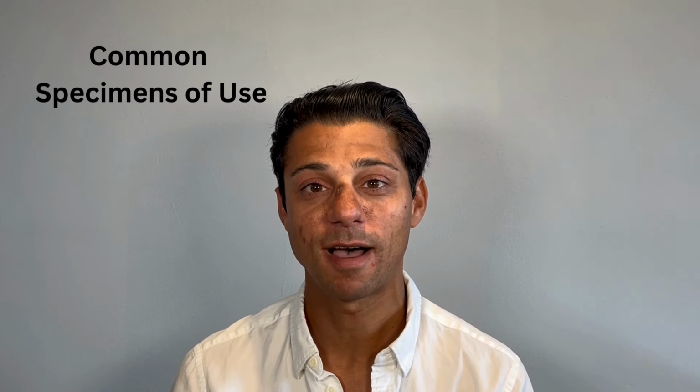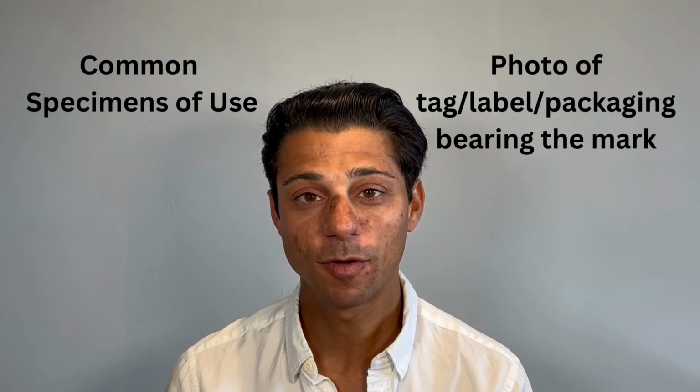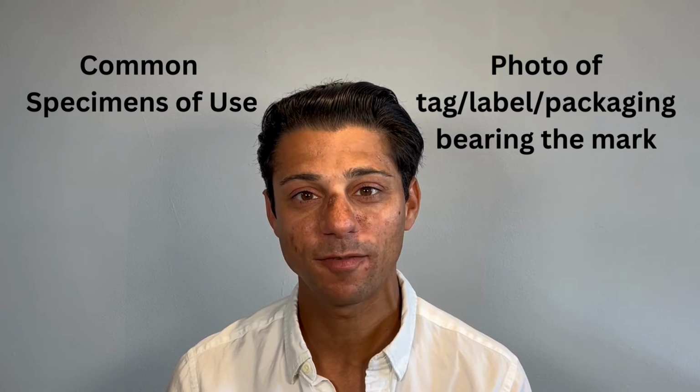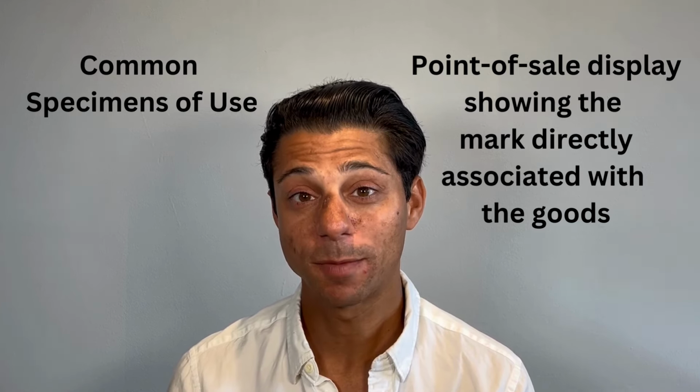Most commonly, a specimen of use is made up of one of the following: a photo of the actual product bearing the applied for mark, a photo of the product's tag, label, or packaging bearing the applied for mark, or a listing bearing the applied for mark, such as a website listing.